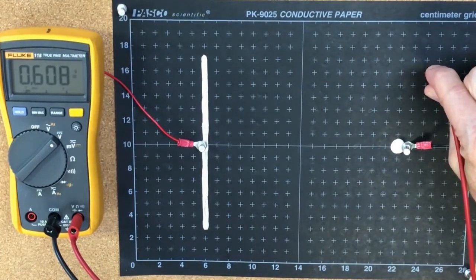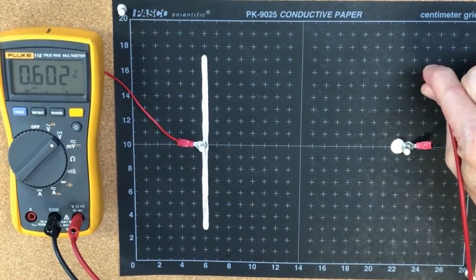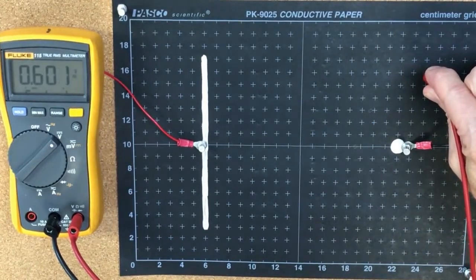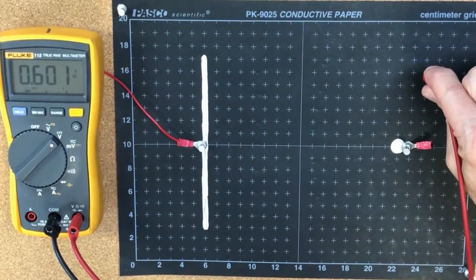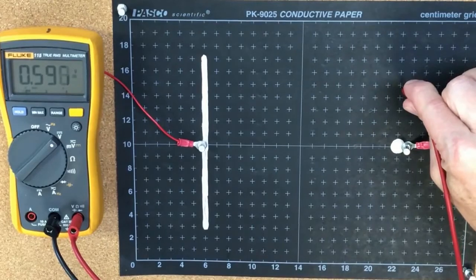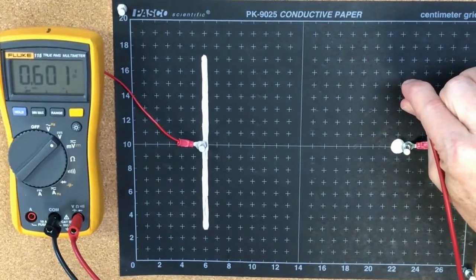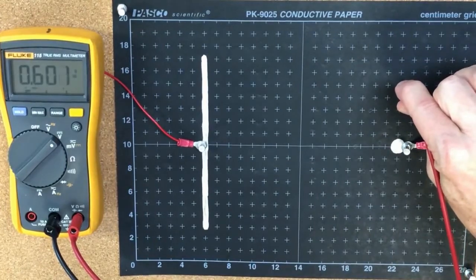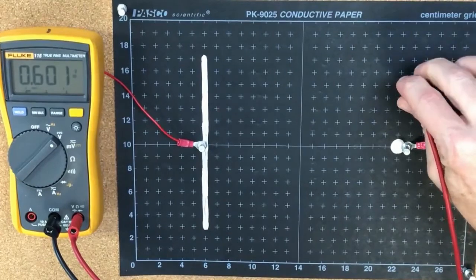This would be another point. 16 and almost 24, just to the left of it, 23.9. This one looks to be about 15 vertical, 22 horizontal.